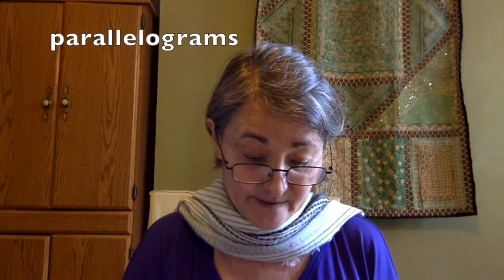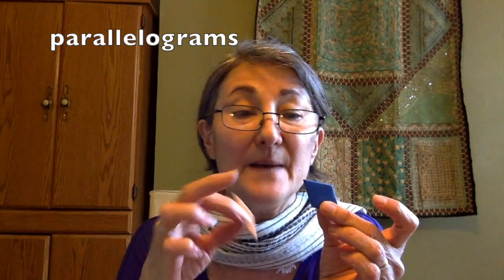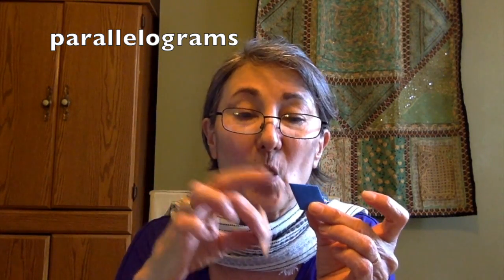Then you're going to have your math, which is our new subject, shapes. So, if you have parallelograms like this, the sides are four of them. There are four of them. But then these pointy things out are called corners.